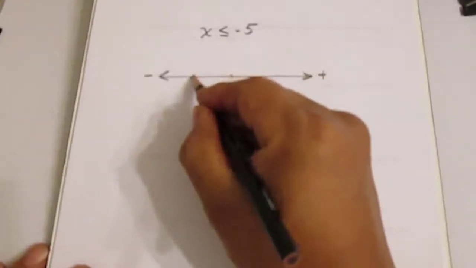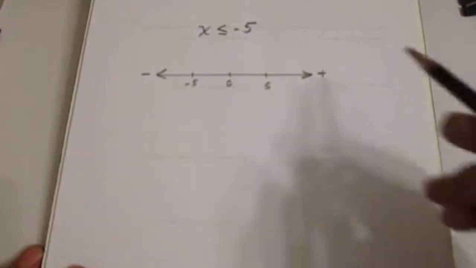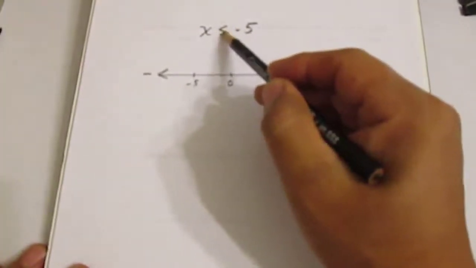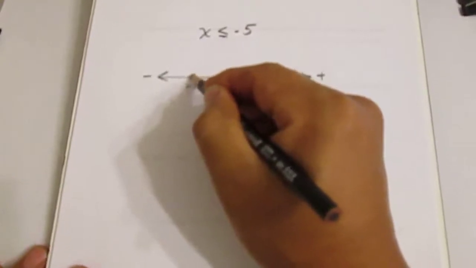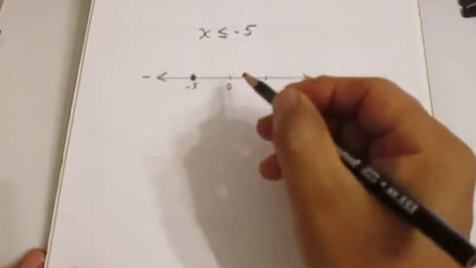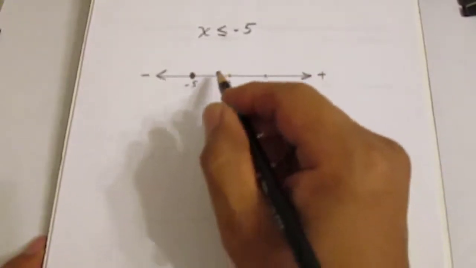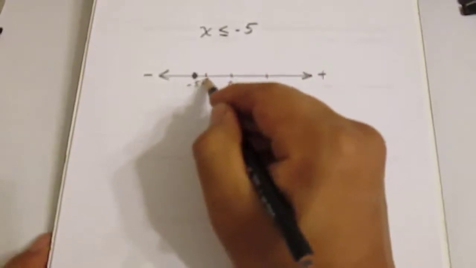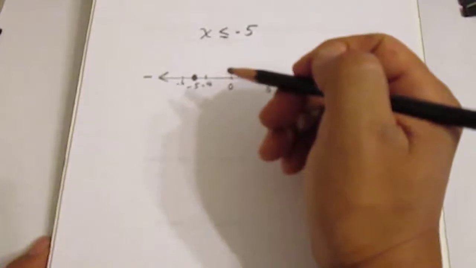Anyway, here we go. So we have -5, and +5. Looking at this inequality sign, we have the equal to, so that means -5 will have a solid black dot. That means it's right on that -5. This is how notation has been agreed to, so everyone knows a solid dot is for equal to. Then we have to do the point test. I'm going to test -4, one on the right, and negative 6, one on the left, to see which one is true and which one is false.